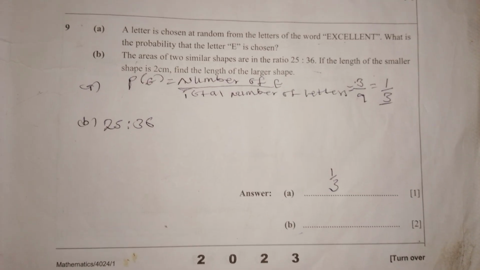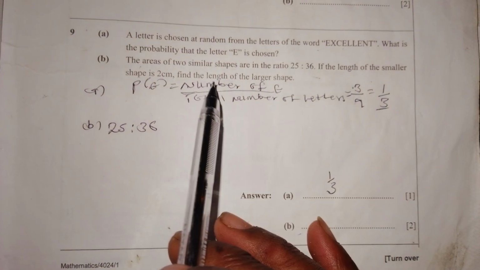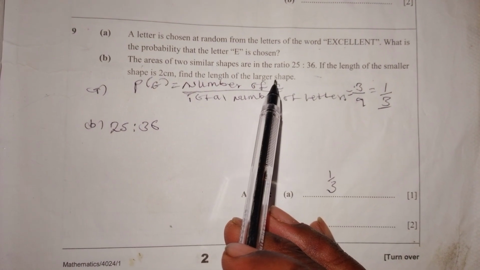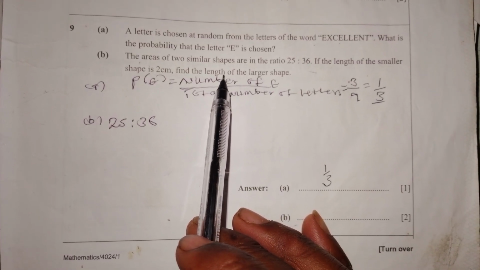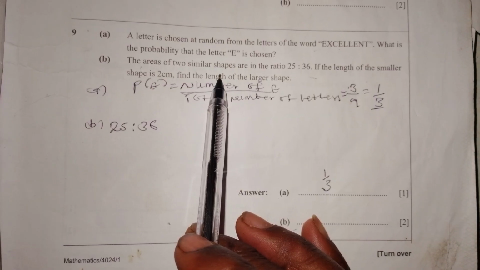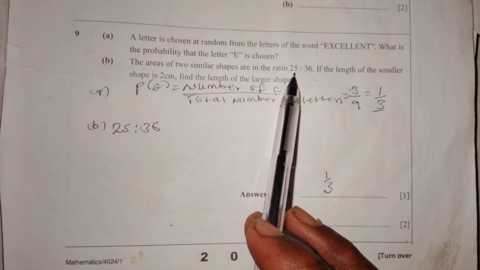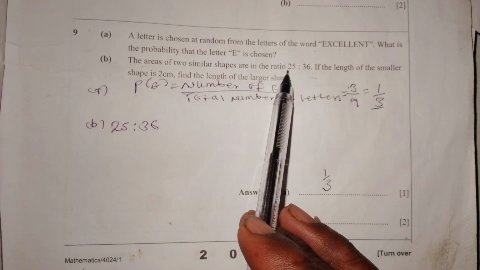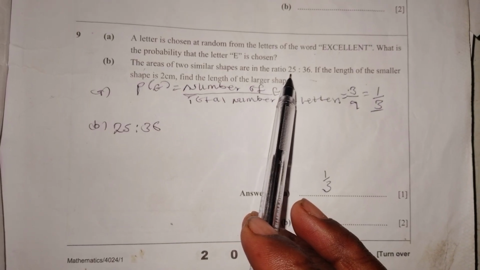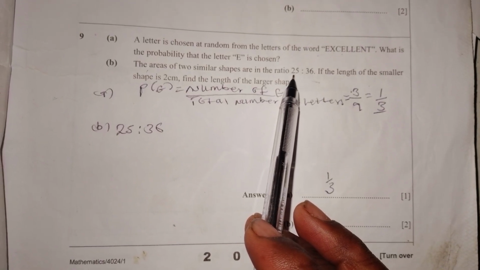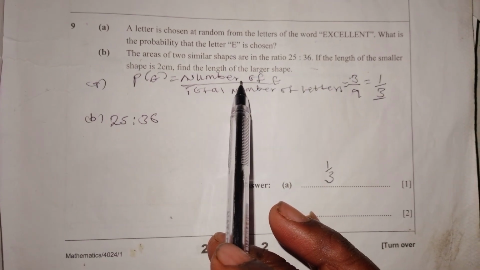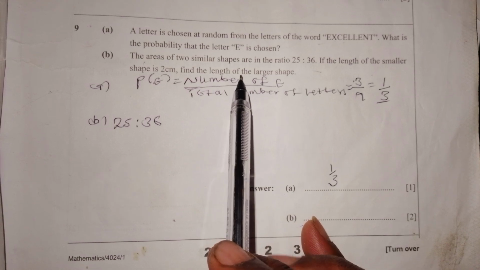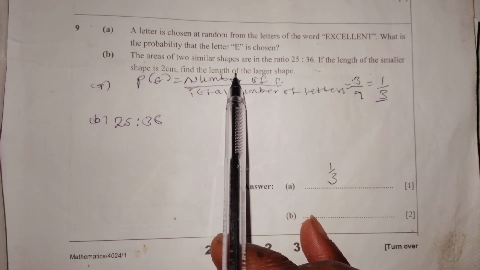So length does not deal with area. So when finding the length of the larger shape, I must first reduce or find the ratio for the length, as I will not use the ratio for the area. We can only use the ratio for area if you've been asked to find the area. But now, learners, we are finding the length. So when finding the length, we are going to use the ratio for length.